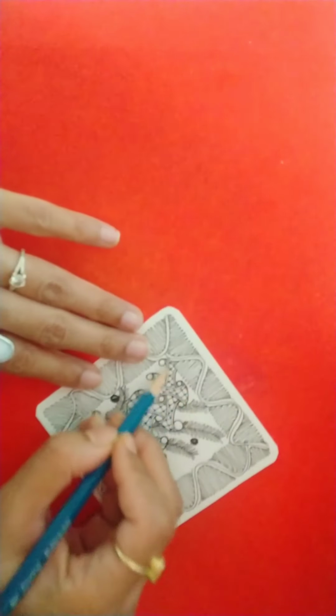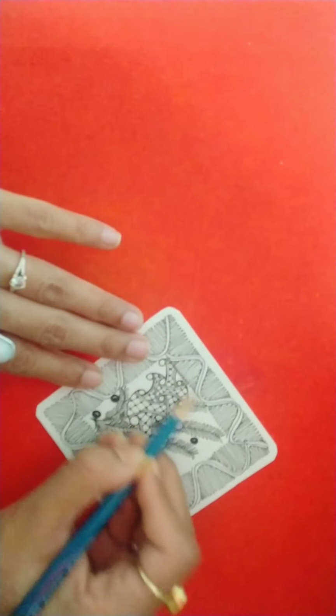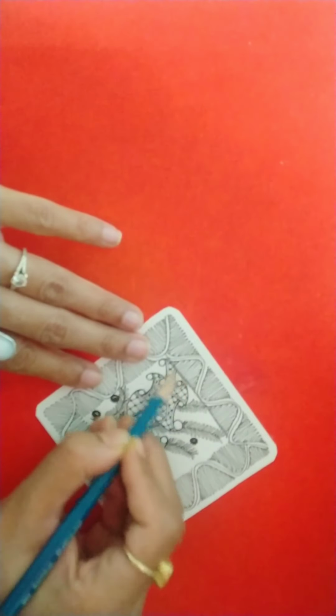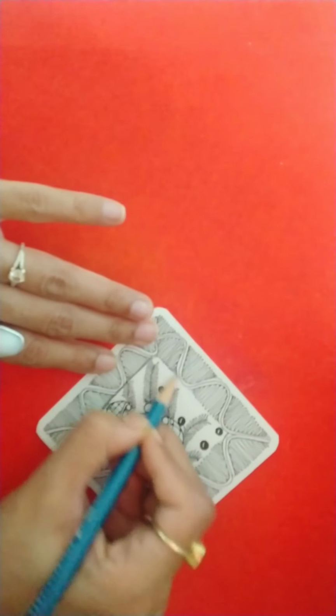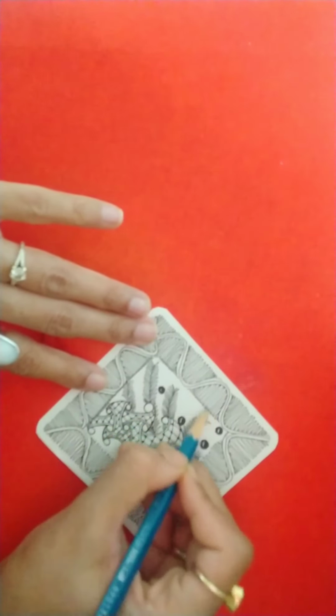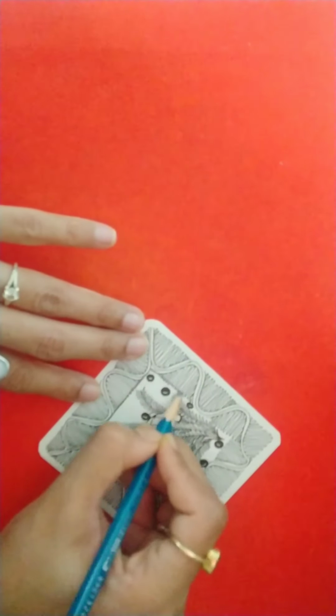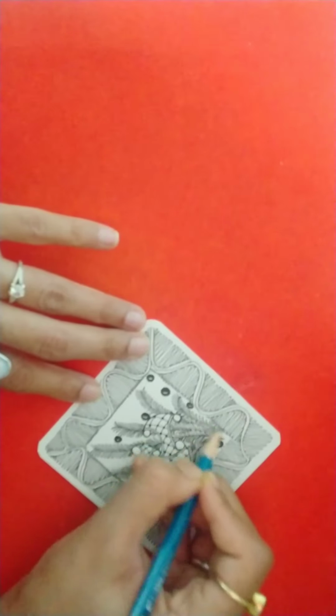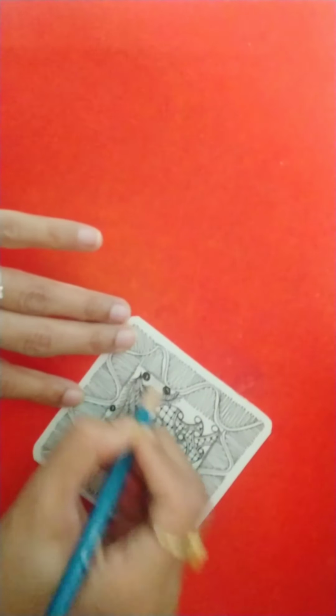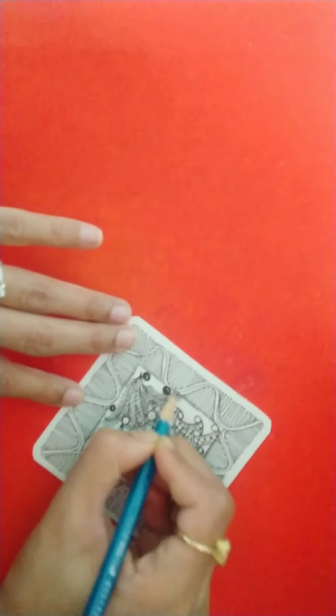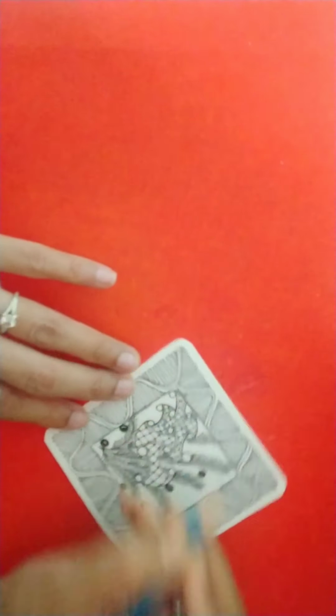Now shading, how you want to go about it is entirely up to you. Let us first separate our border. I am adding some graphite with the pencil on the inside square, right?